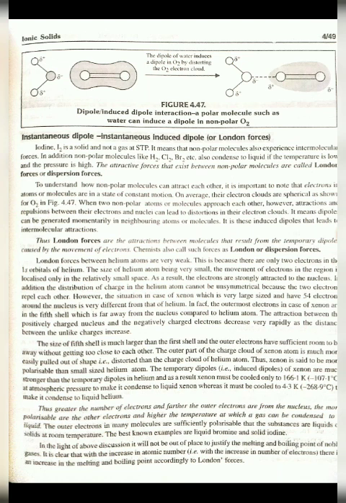Attractive forces that exist between non-polar molecules are called London forces or dispersion forces. To understand how non-polar molecules can attract each other, it is important to note that electrons in atoms or molecules are in a state of constant motion. On average, their electron clouds are spherical, as shown for O2 in figure 4.47.